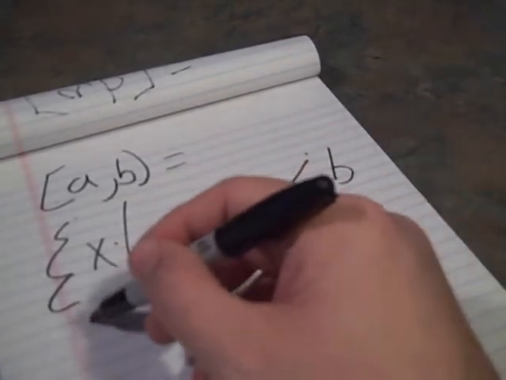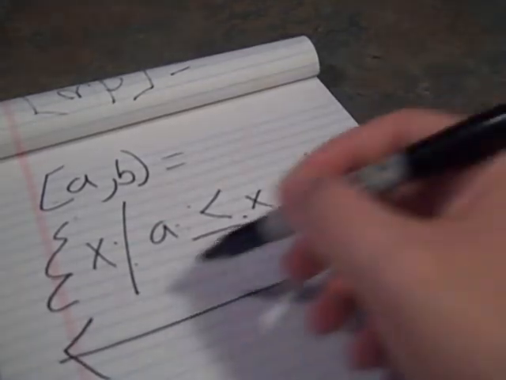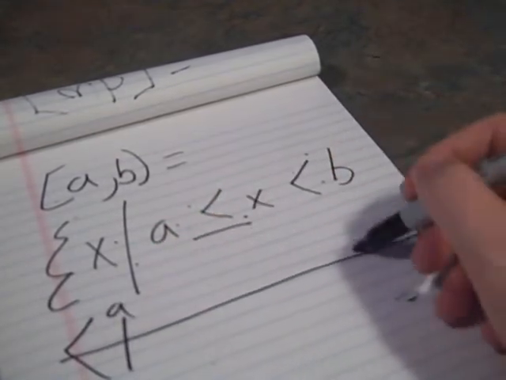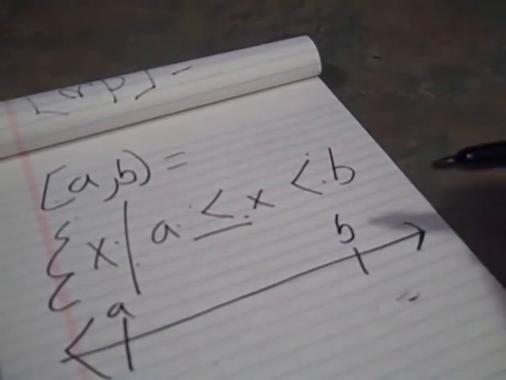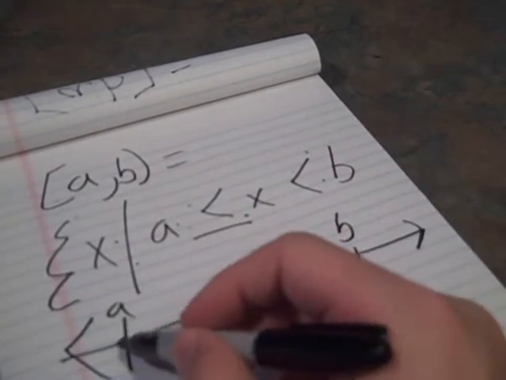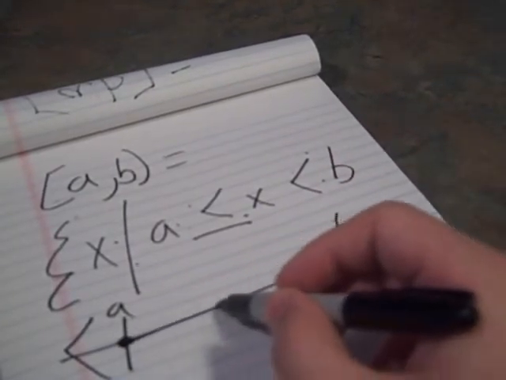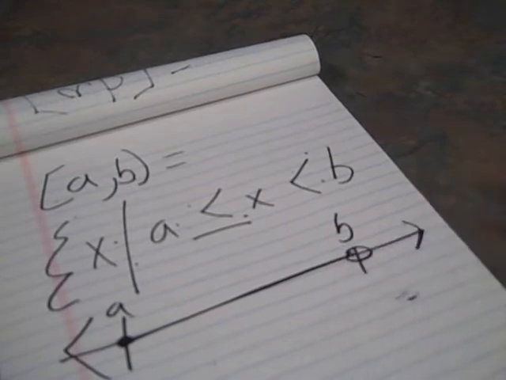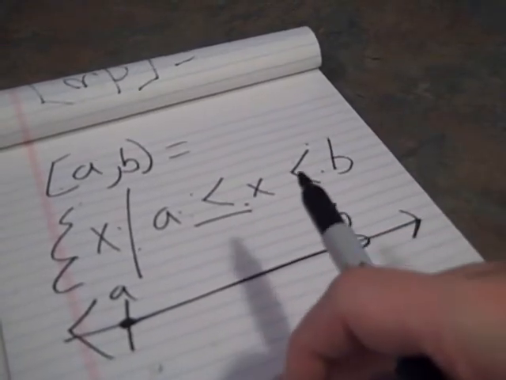And then this on the graph will look like this. I'll have A and B. And this will look like you close it here and then you leave it open there. Okay?